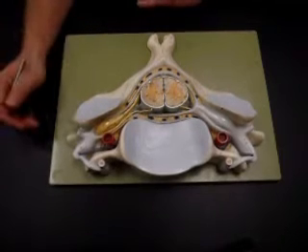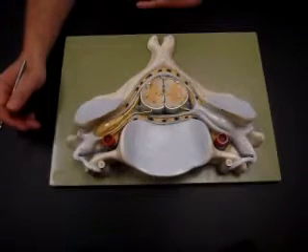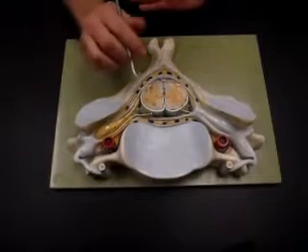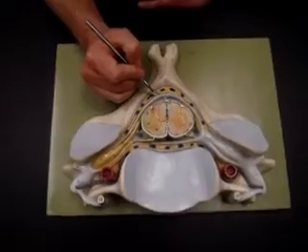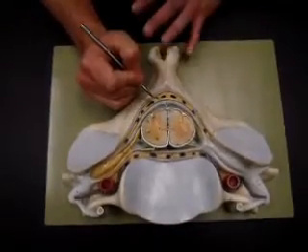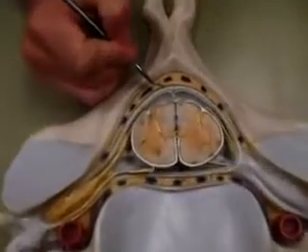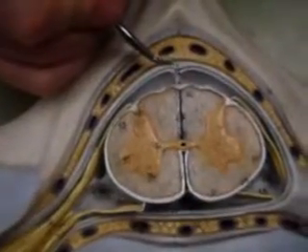So this is the spinal cord within vertebrae model. The first thing we need to look at are the meninges. Meninges are membranes that surround the brain. They also surround the spinal cord. And there are three layers of these meninges.